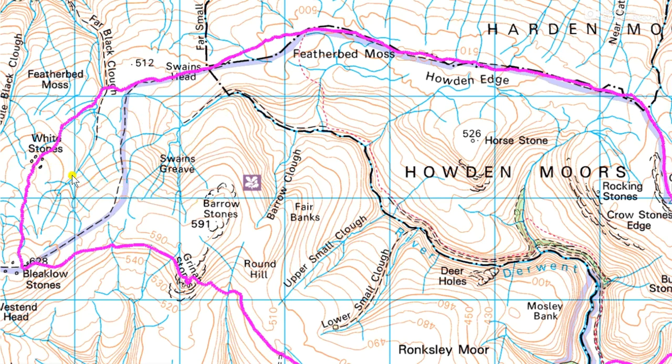Well, that's starting to make sense. We could be looking across these drainage features here, across this flat ground and across to Barrow Stones. 590 meters there. White Stones over here just above 550 meters, so that would fit. What about Bleaklow Stones here, looking across? Well, the high point here is 628.